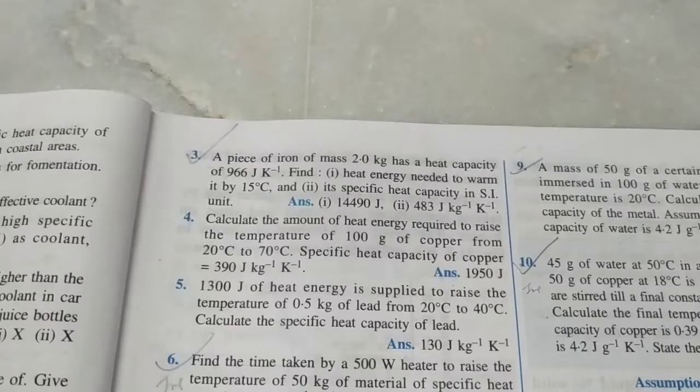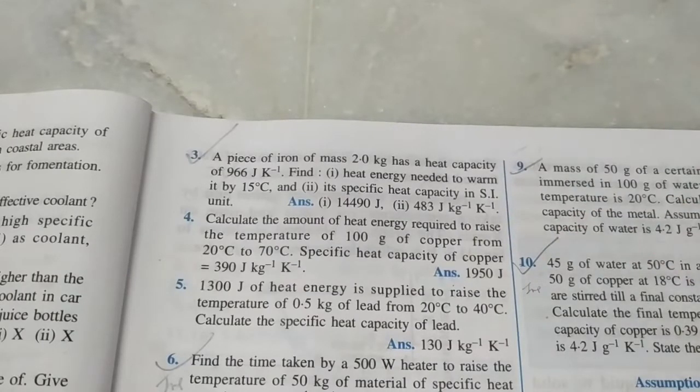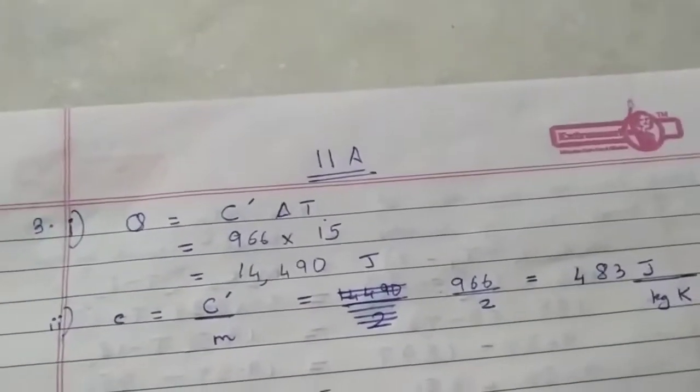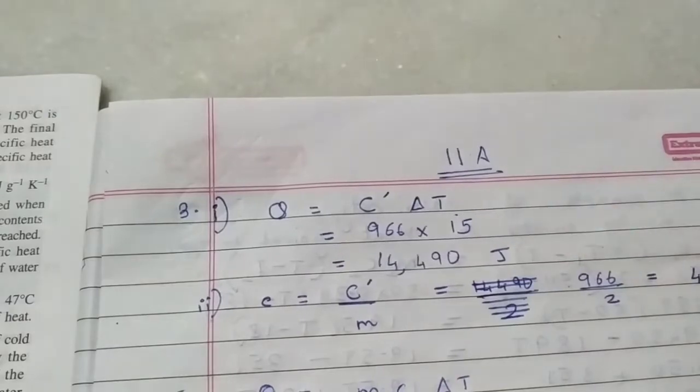So it depends on the mass of the object. But in the formula, there is no mass variable. On the other hand, specific heat capacity does not depend on the mass of the object, and hence in its formula, there is mass. So Roman number 1, total heat is equal to heat capacity into temperature.